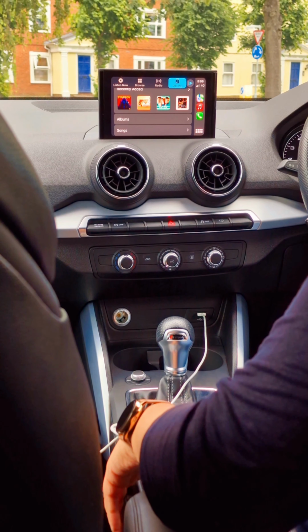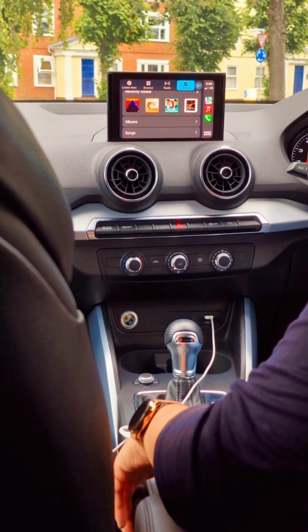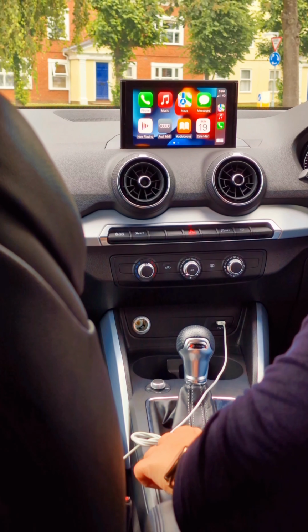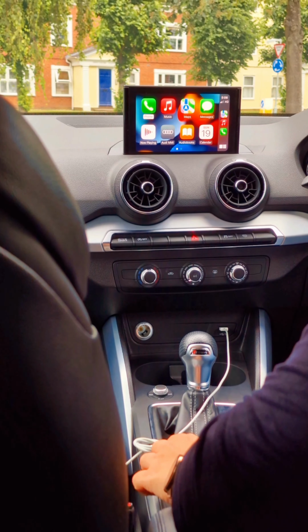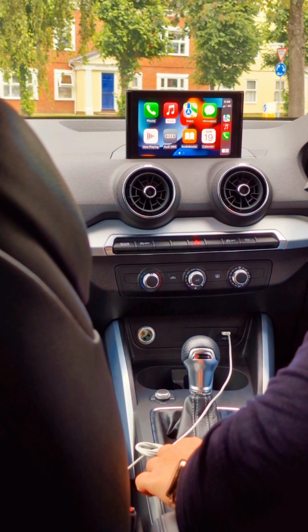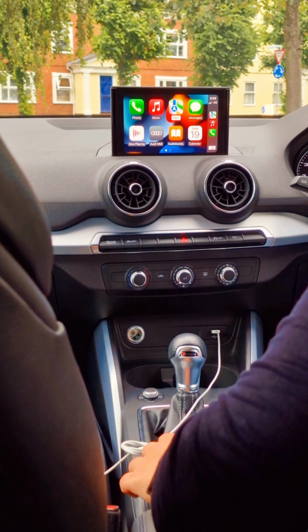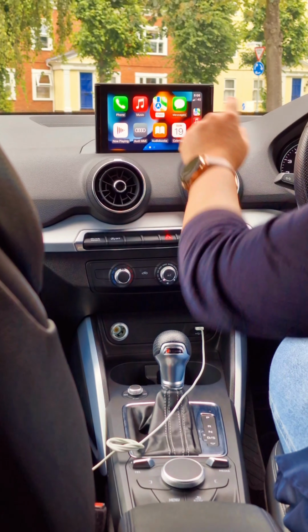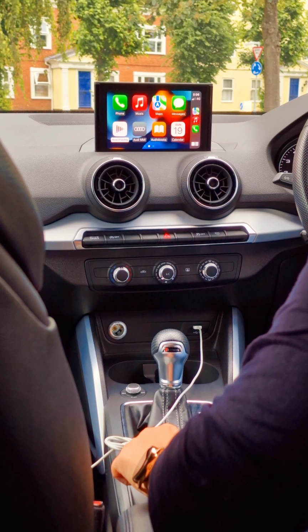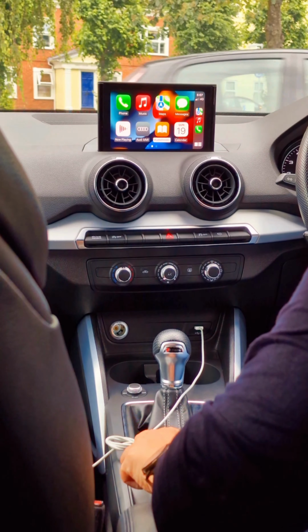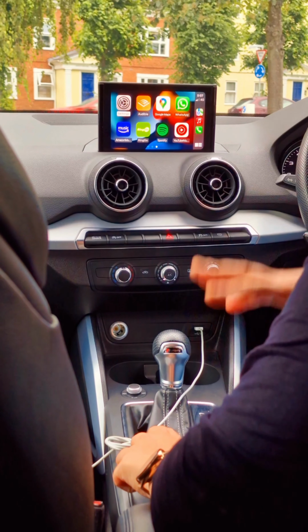So as you see, that's your CarPlay homepage. We can see various options in there. Again, you've got Audible or Amazon Music.